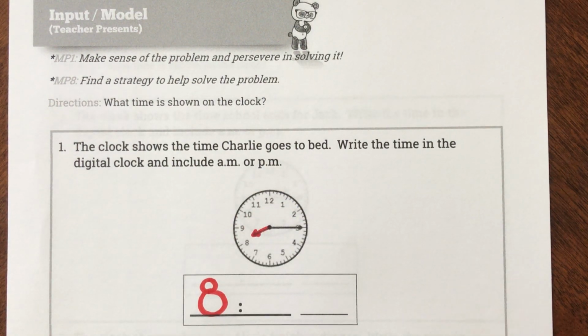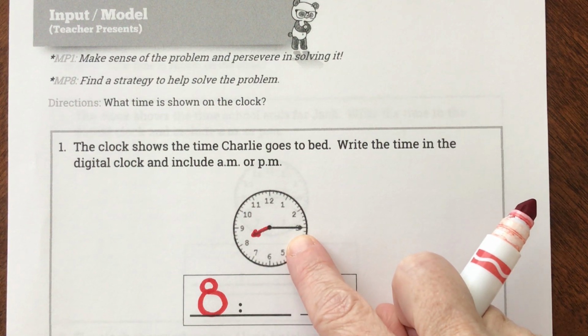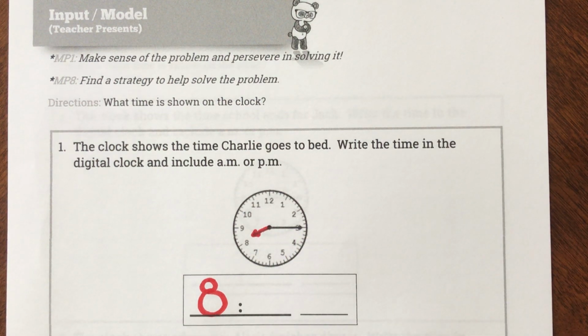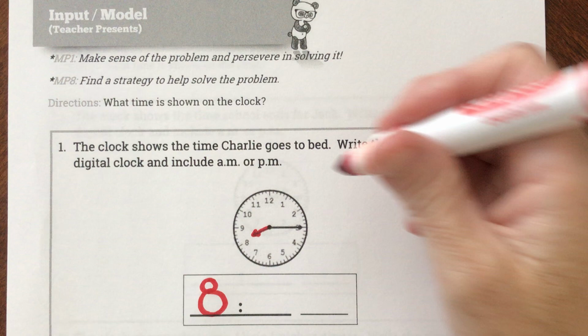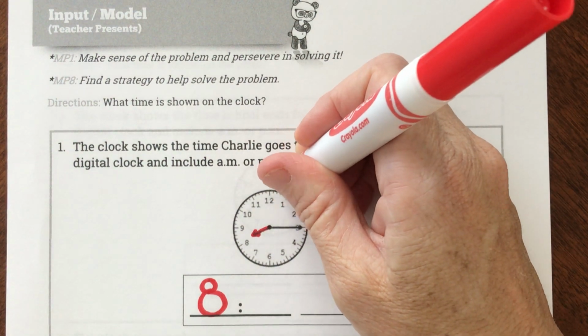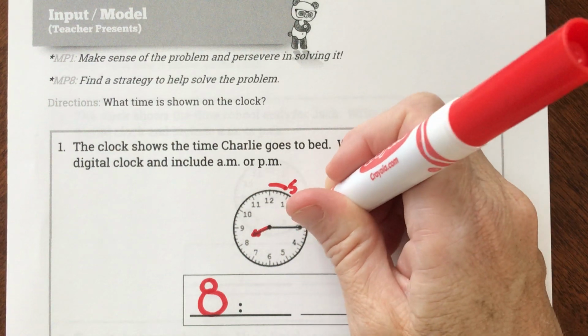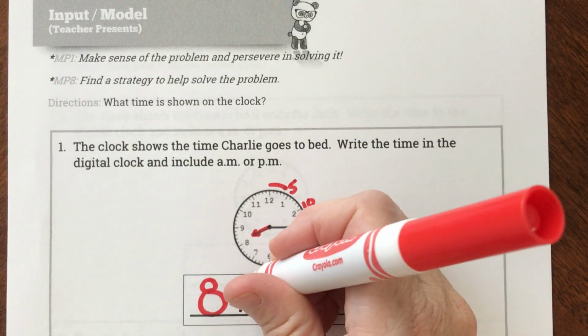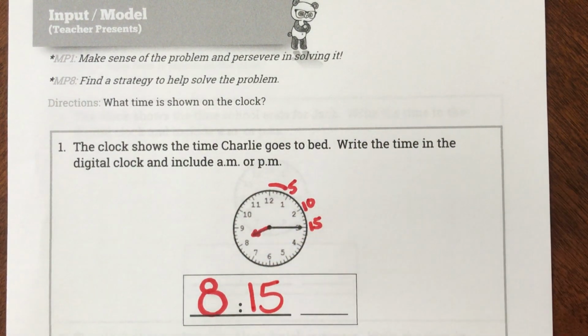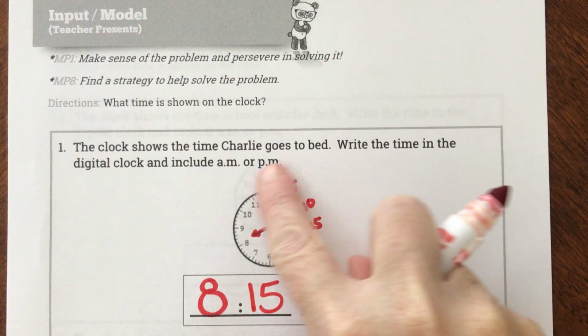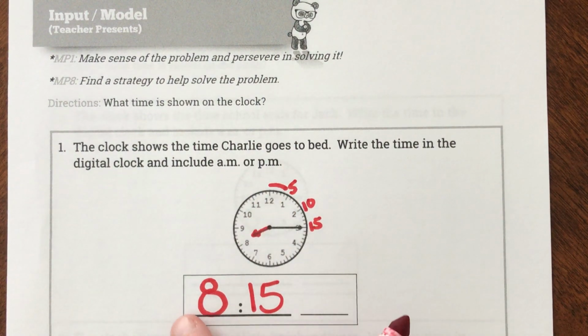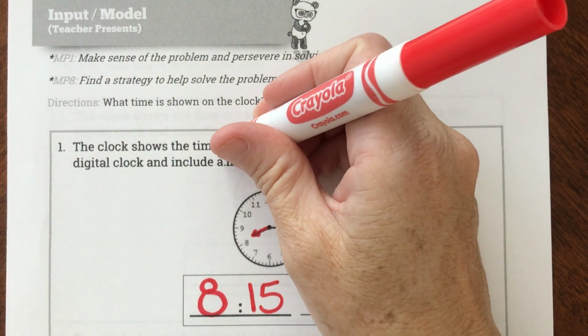Okay, my minute hand is my long hand. And remember, for my minute hand, that's when I skip count by 5s. So I start at the 12 and go 5 at my 1, 10, 15. So my minutes is 15. Now that I've read my analog clock and written it digitally, I have to add AM or PM. So let's think about this.